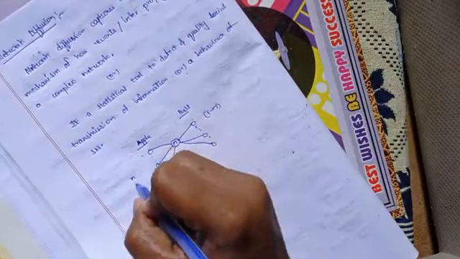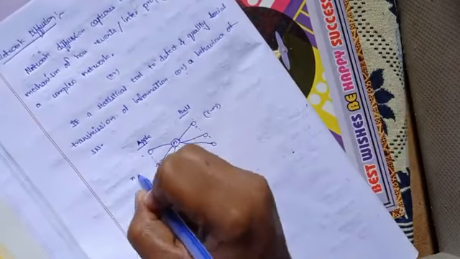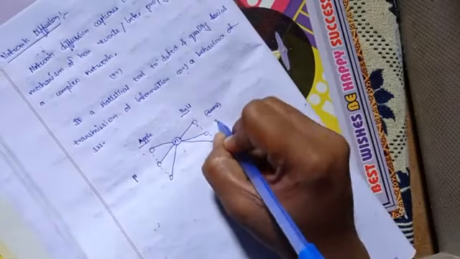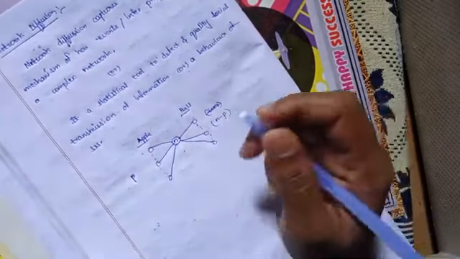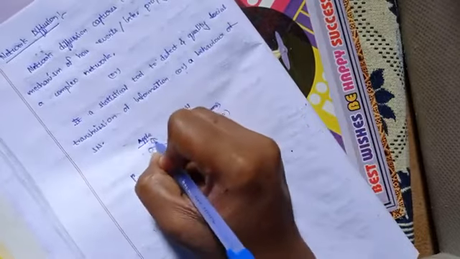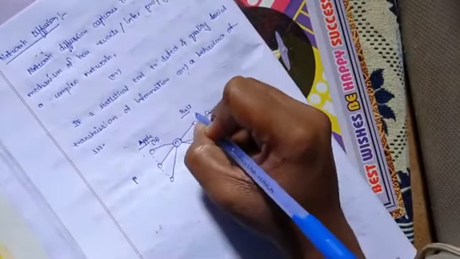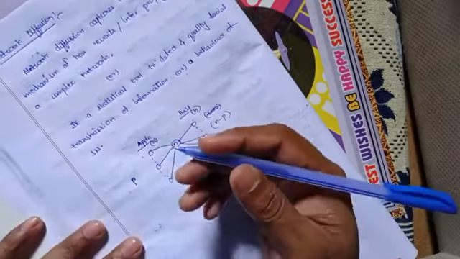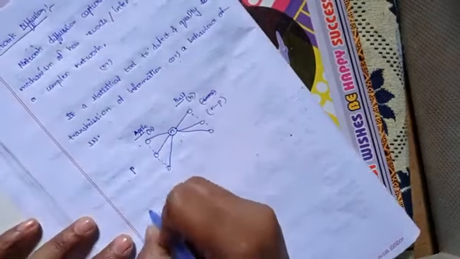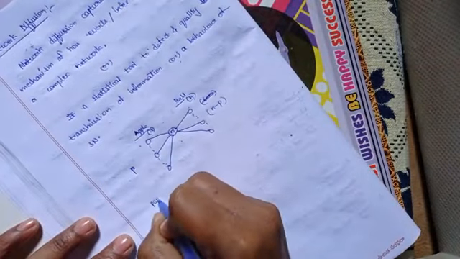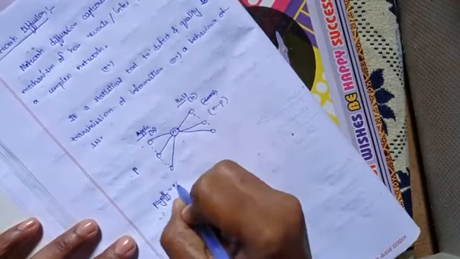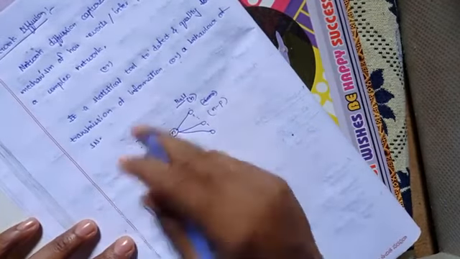So don't get confused. Let me take the number of people who choose apple as p. So the number of people remaining, n minus p, will be choosing ball. If A has a payoff of small a, and B has a payoff of small b, what is the overall payoff of the people choosing apple? The payoff is p into a. So this is the payoff of the people who will be choosing apple.